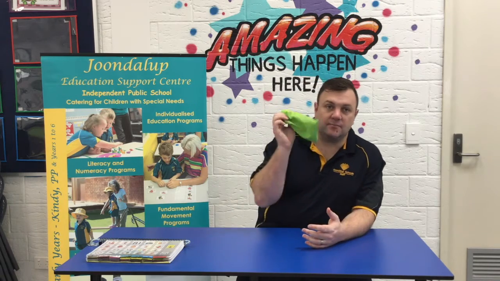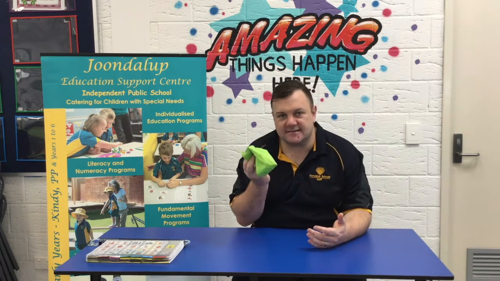For touch, for example, we will have a series of little mystery bags. You don't have to do it as fancy at home, obviously. And in there, there'll be different materials. You might have sand, you might have rocks, you might have sticks, you might have cotton wool, anything that's got a particularly strong ability to be used for a texture description.